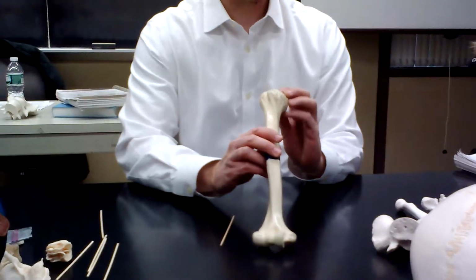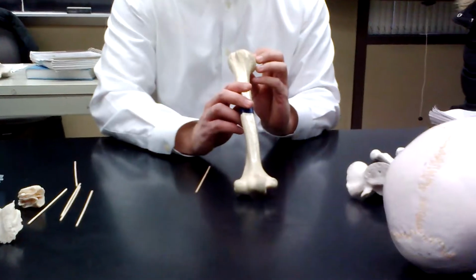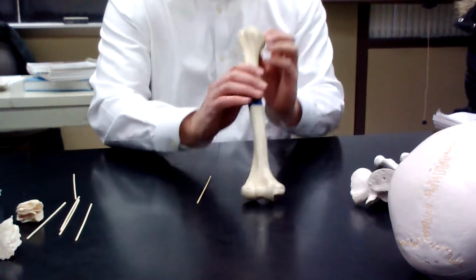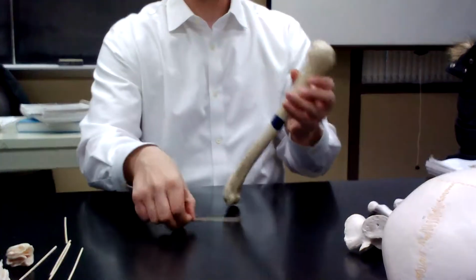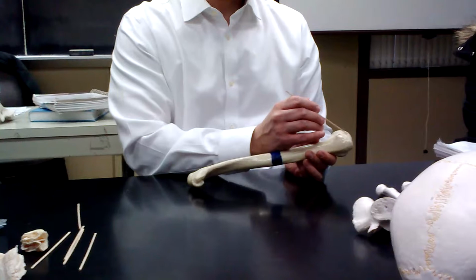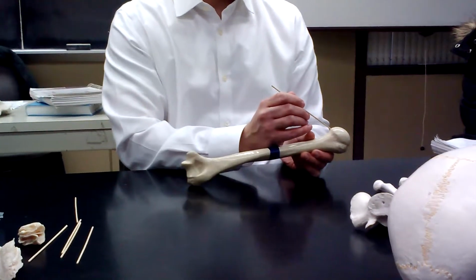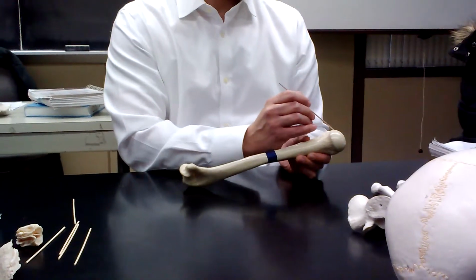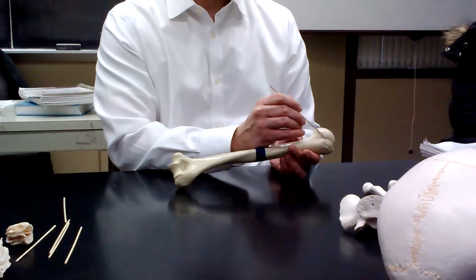Humerus. This right here is going to be the head of the humerus. We've already talked about heads before. The heads are round. So here's the head of the humerus. If you notice that there's a little bit of an angle right here, a little bit of a curvature, okay? That little line right there is known as the anatomical head.